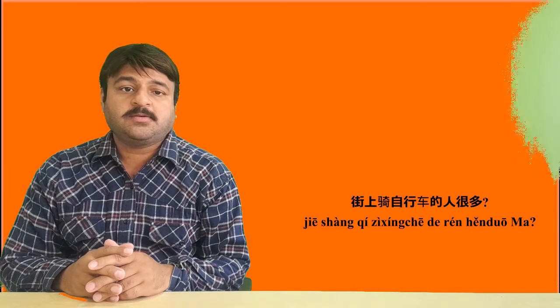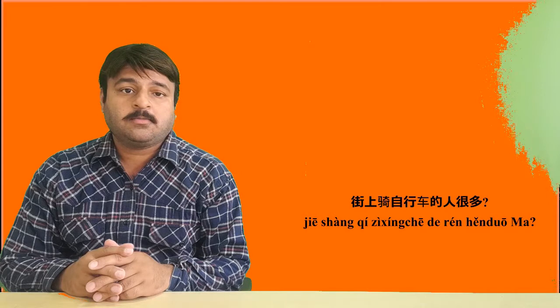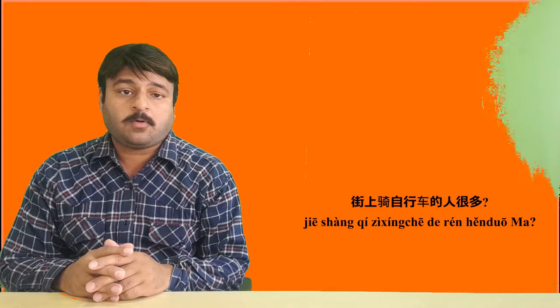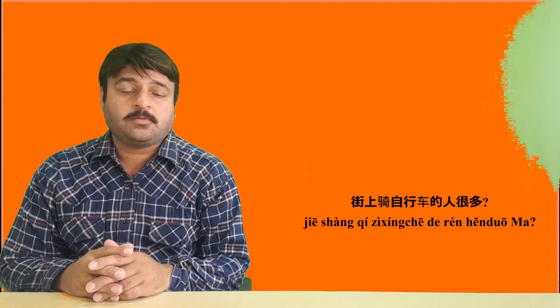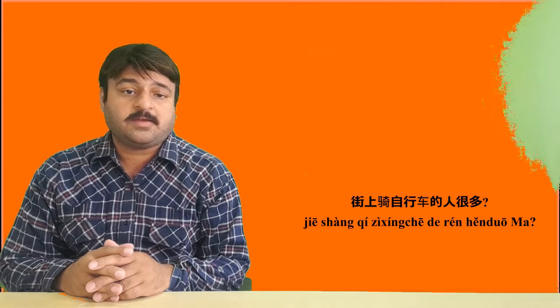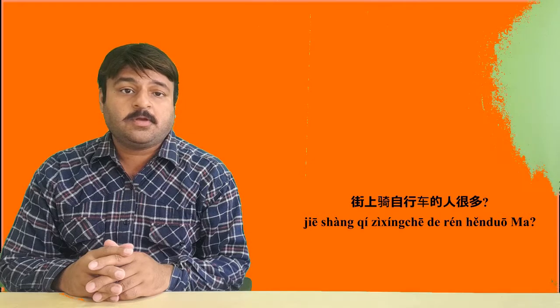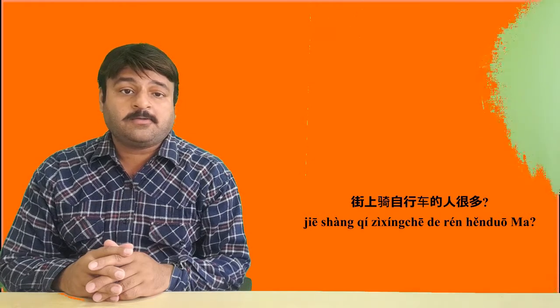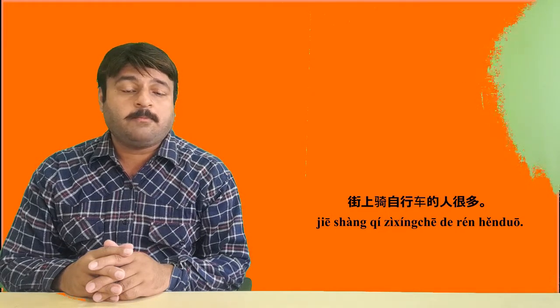Replace these words in the sentence in the underlined parts and make new sentences. Moving on to the second sentence. 街上骑自行车的人多吗? 街, street. 上, up or on the street. 骑, to ride. 自行车, cycle or bicycle. 人, person. 多吗? Are many. Are there many people on the street riding bicycle? 街上, on the street. 骑自行车的人, people riding bicycle. 很多, many. There are many people riding bicycle on the street.